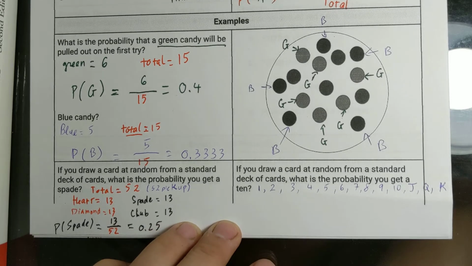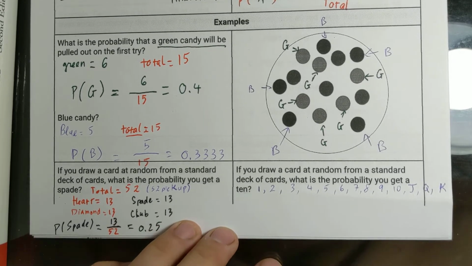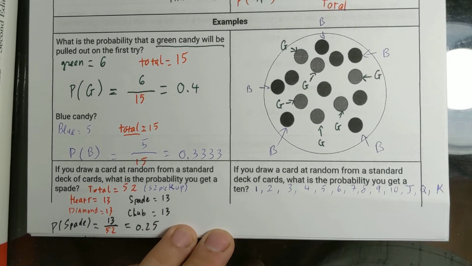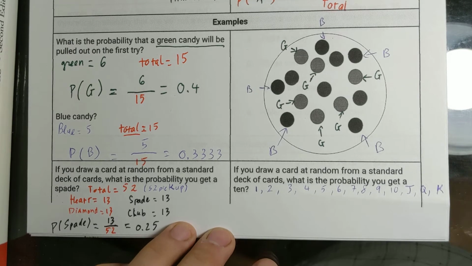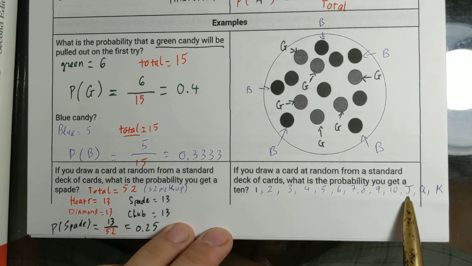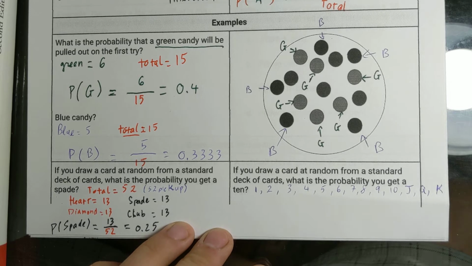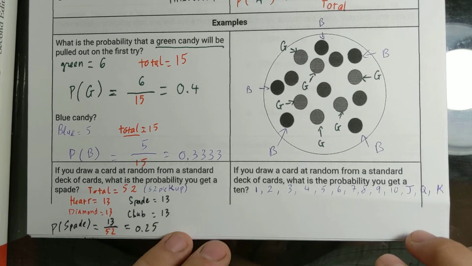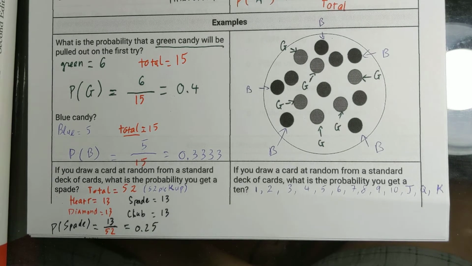Some of you may say, well, we don't have numbers 11, 12, 13. Obviously we don't, but over here I count each one of them as a number. So after 10, jack should be 11, queen should be 12, and king should be 13. So that's all the kinds we have.